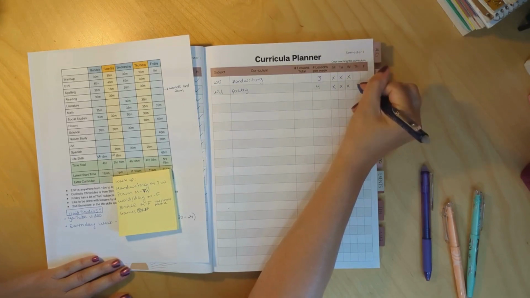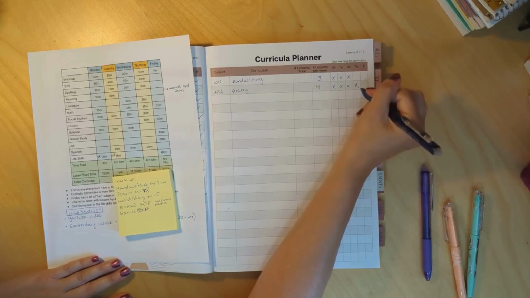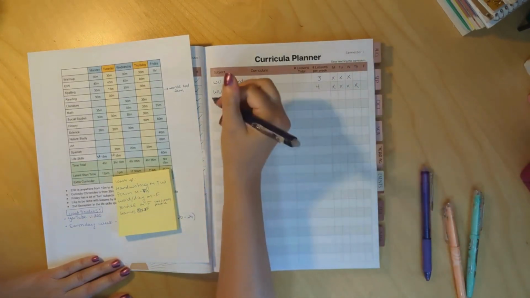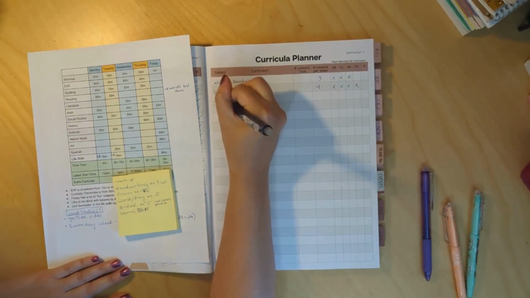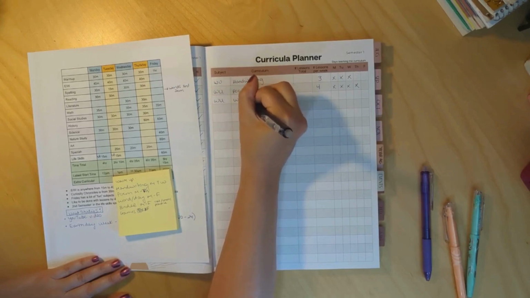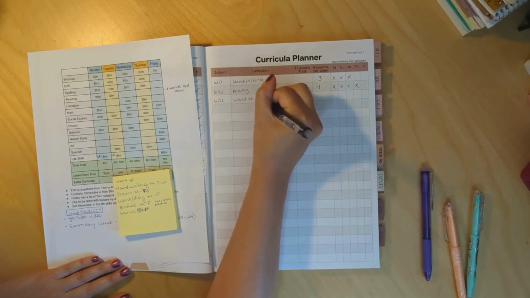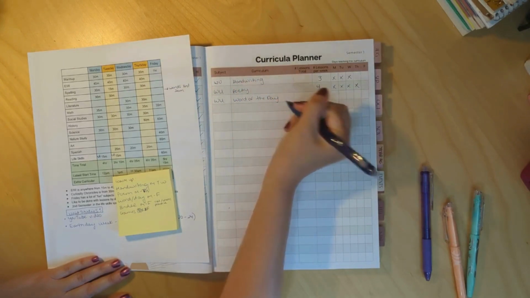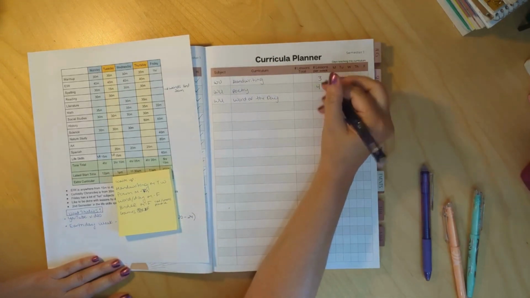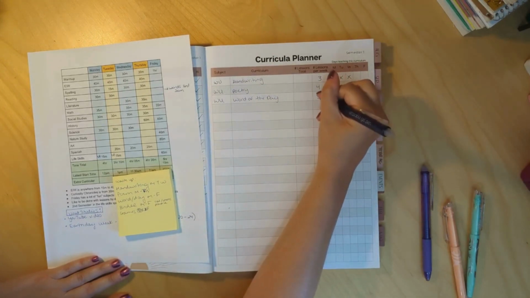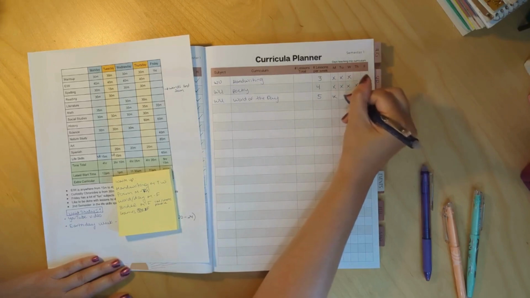Monday, Tuesday, Wednesday, Thursday. Word of the day. Five days a week.